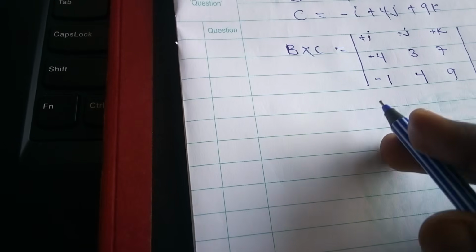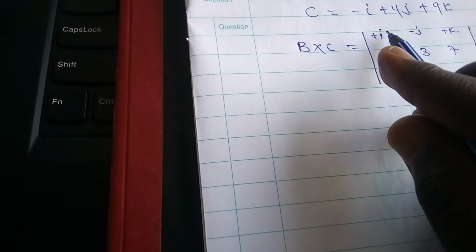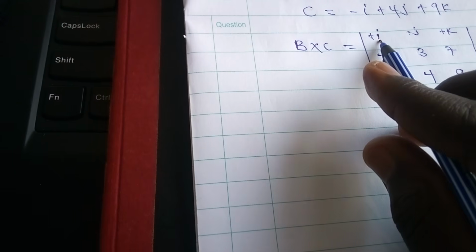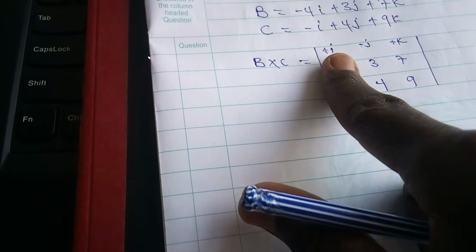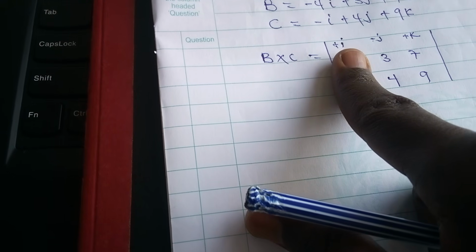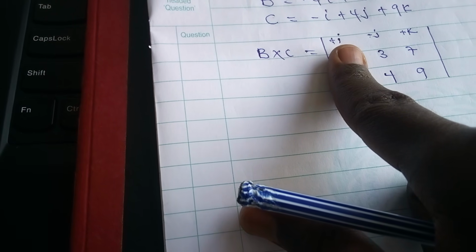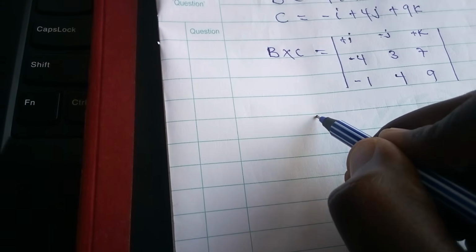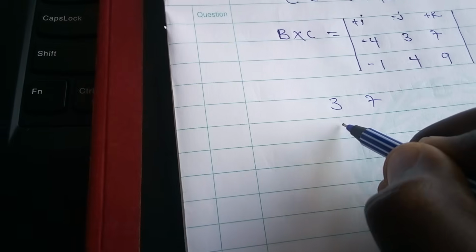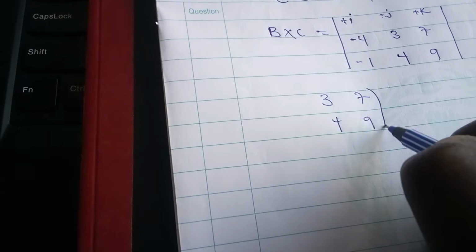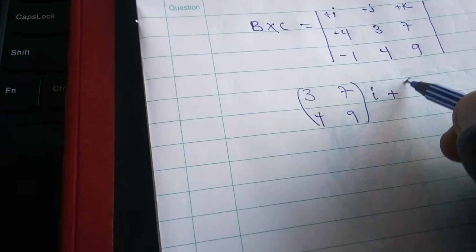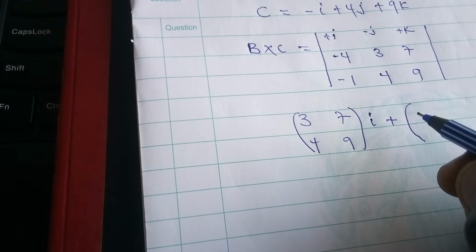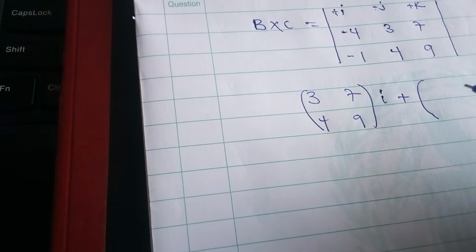So one thing that you should bear in mind is that we are going to start with this column there. So what you are going to do is cover this part and then write the matrix that you have remained with. So you have remained with 3, 7, 4, 9 times i, plus open brackets there.